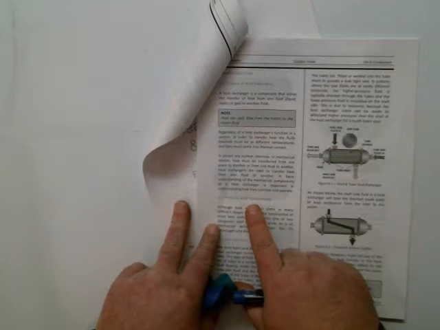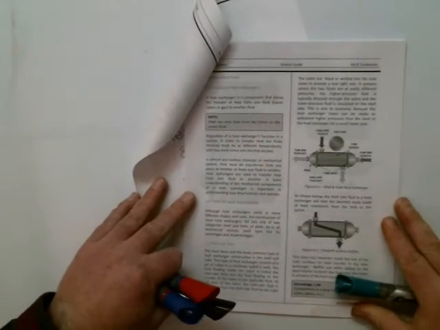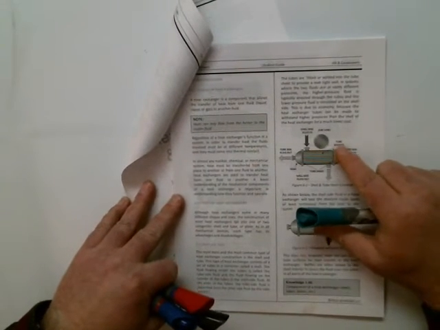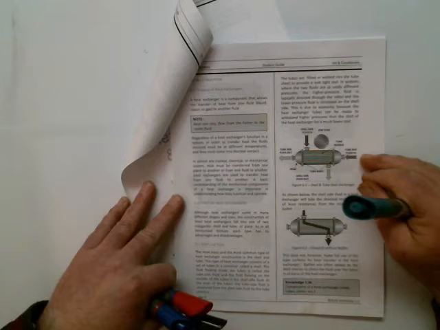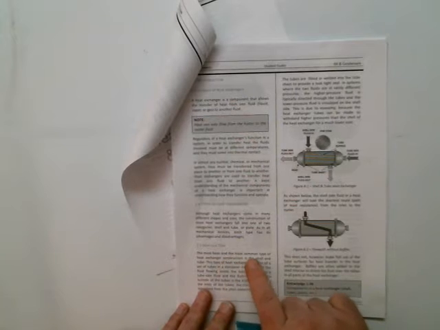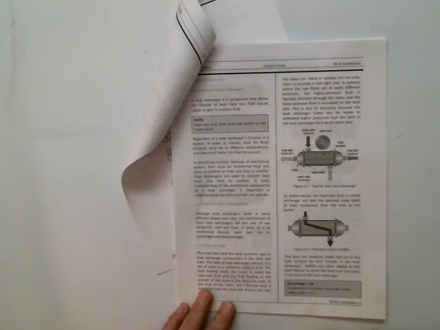Under here it starts, section 2.0 refers to the types of heat exchangers. The most common types we're going to use are shell and tube type heat exchangers, which are right here. And they have some advantages, and we'll see what those are. But first of all, the most basic and common type is a shell and tube heat exchanger.